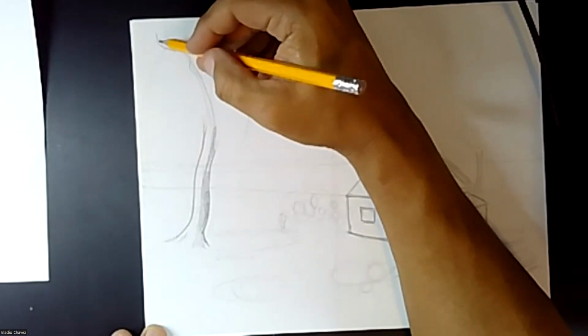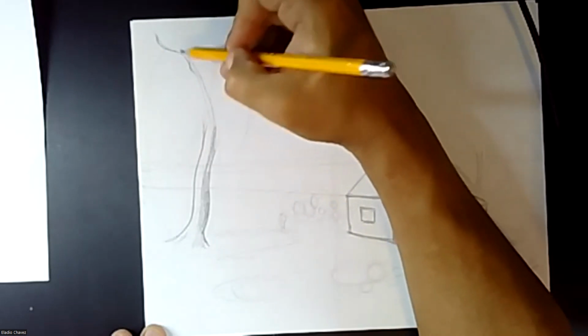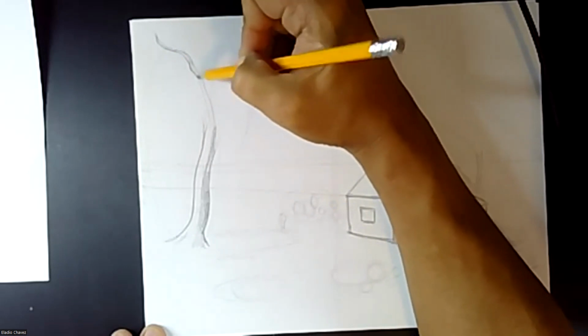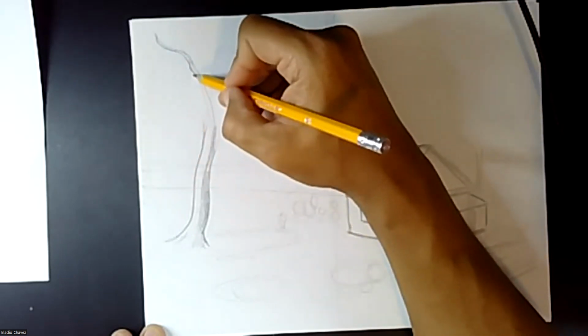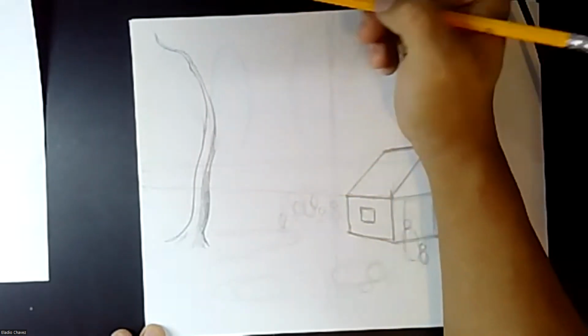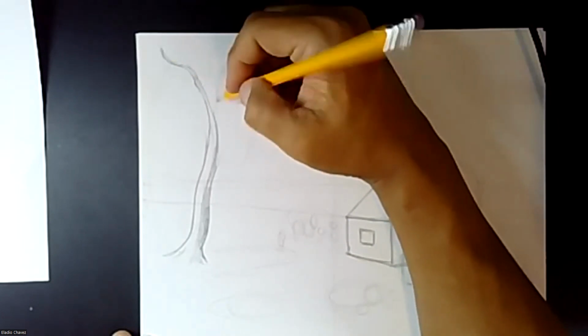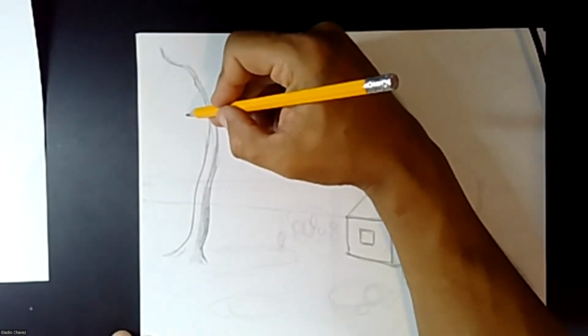I'm trying to see it. This is almost like a backwards S curve. It kind of goes up there. That's the tip of it as it comes down. It gets wider, wider, and then it attaches itself down here. See how that is? From up there, down here, and then all kinds of branches, all kinds of detail.